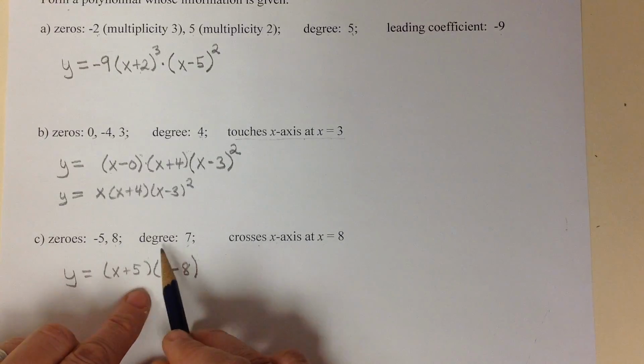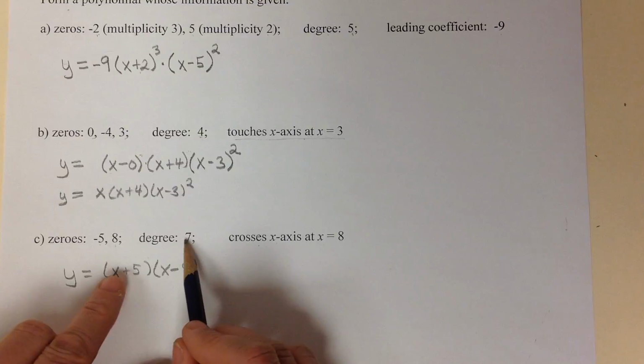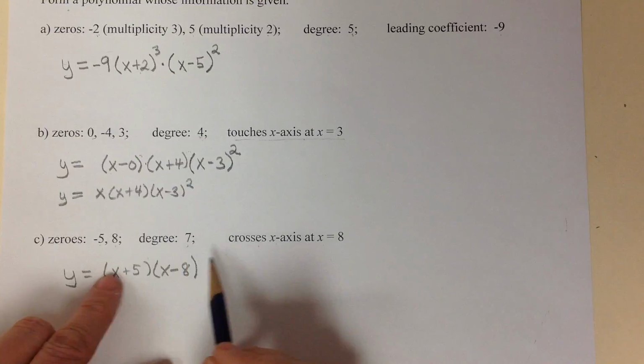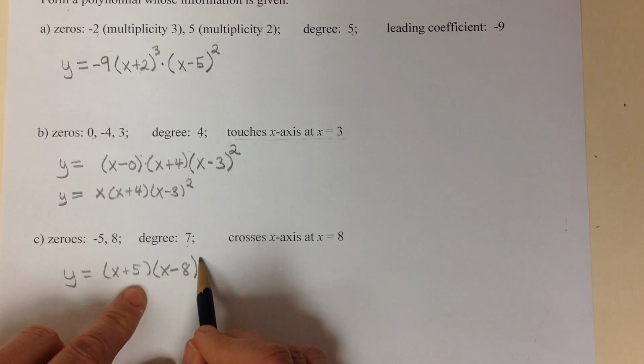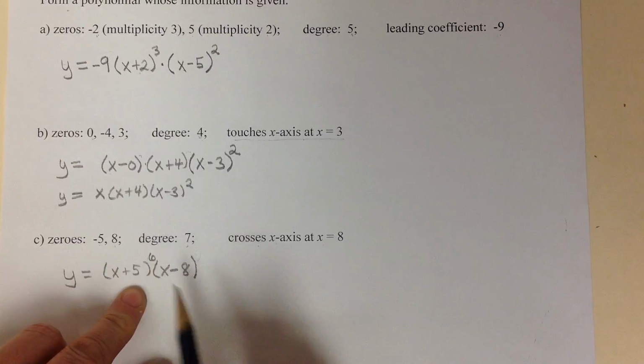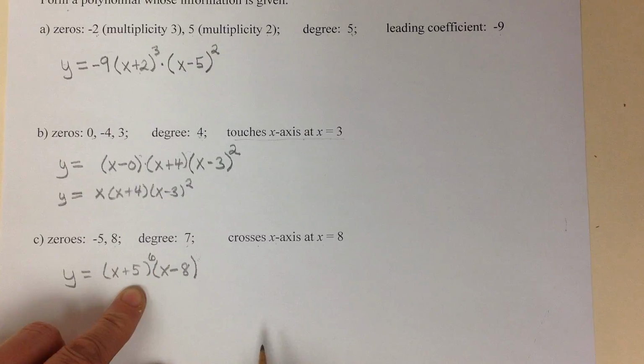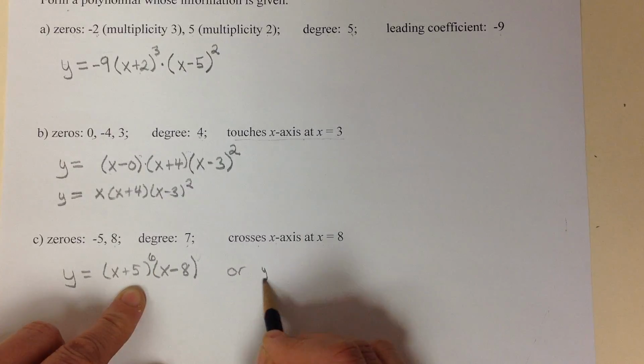Now, there are multiple ways that I can get an overall degree of 7 where this one factor has an exponent that is odd. The easiest is to just leave that as 1 and make this one 6. That works. But there are other options.